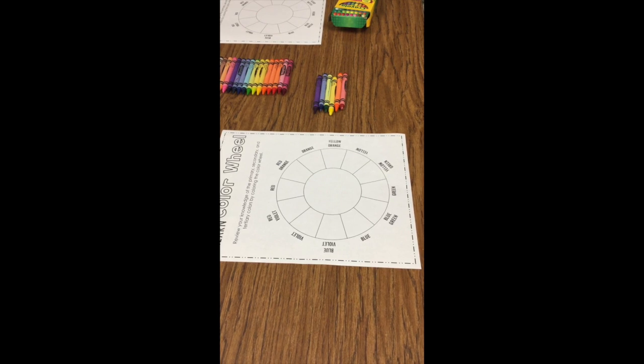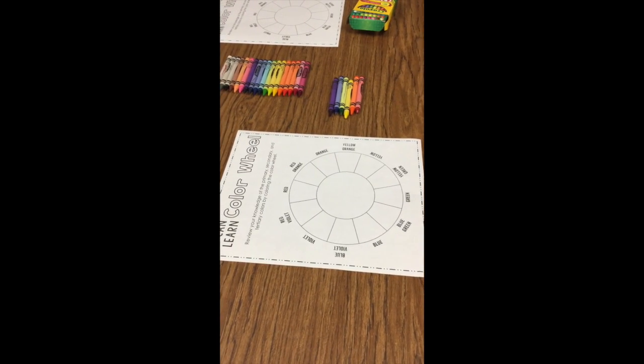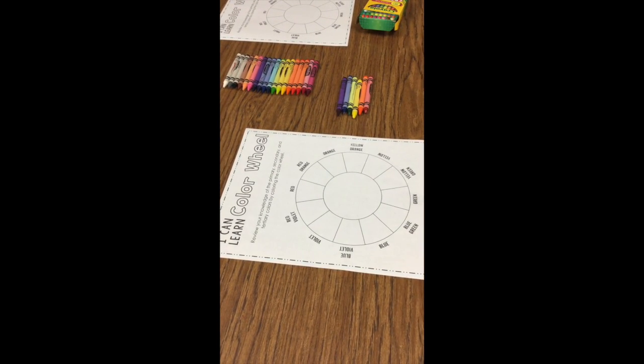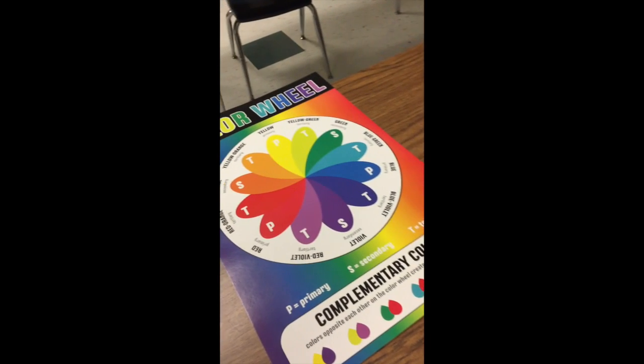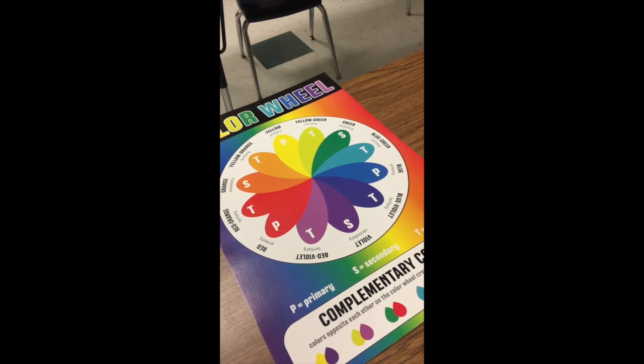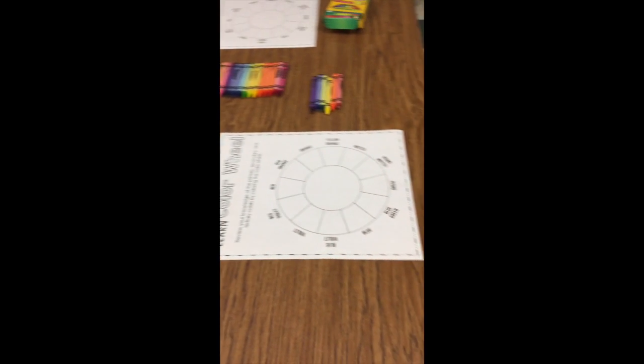Just make sure that you're putting your name on everything, whether it's a computer file or your artwork, and take a picture of it. So not only did I set them out in the colors that I'm using and put my paper down, but I also brought over my color wheel just to make sure that I'm following everything correctly.